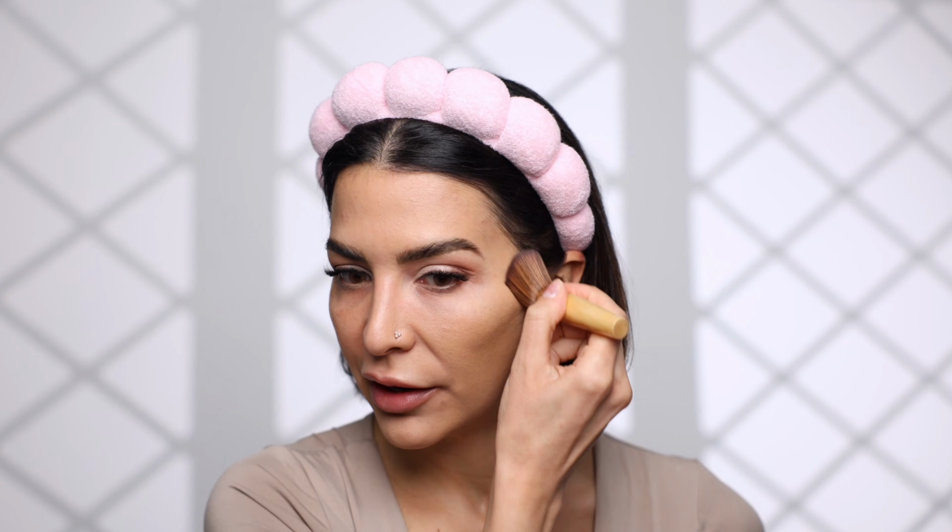That area just has a tendency to look super dry if we put any powder in there, especially if it's not a powder specifically made for under eyes, unless you're very young. If you're very young, you'll get away with it. If you have any texture or fine lines at all, it's going to be really aging. It's just not going to work for you. So just avoid it, okay?